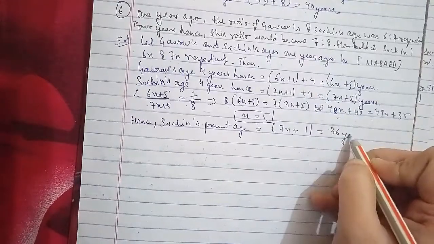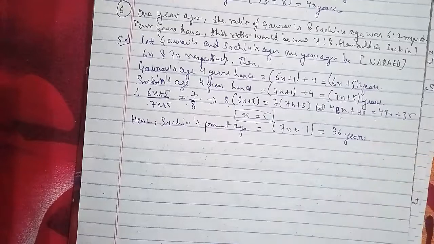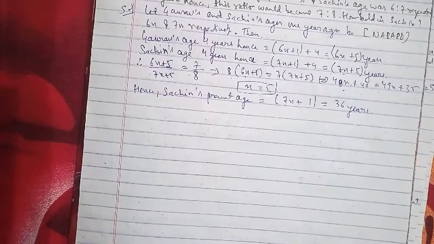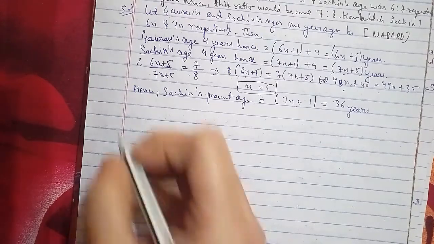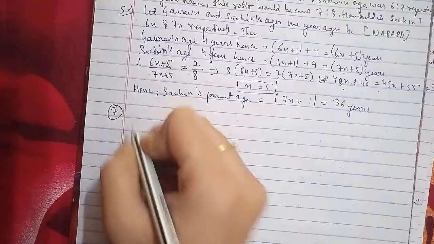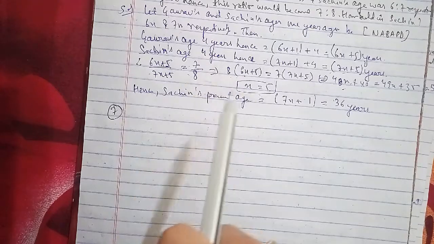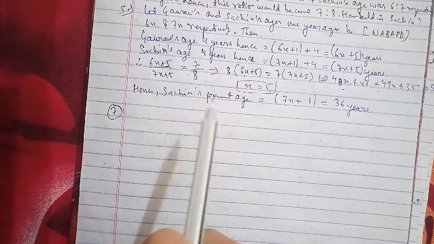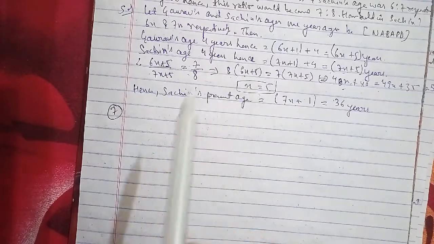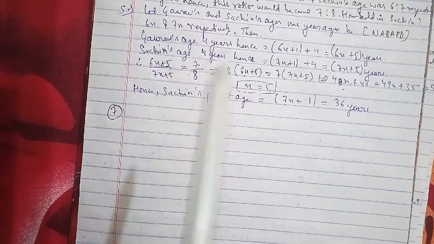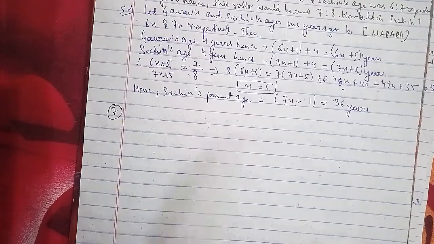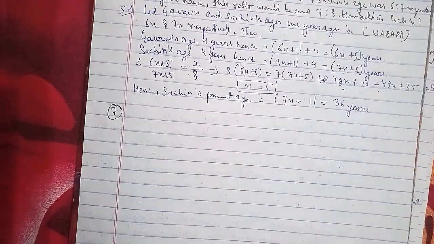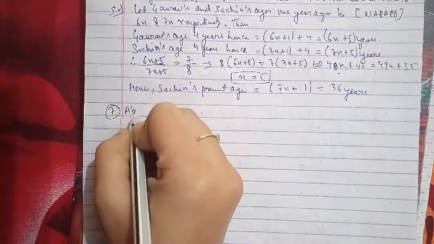Abhay's age after 6 years will be 3/7 of his father's age. 10 years ago, the ratio of their ages was 1:5.